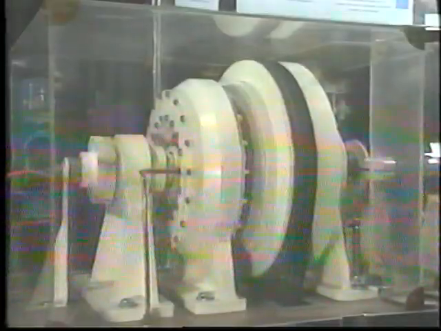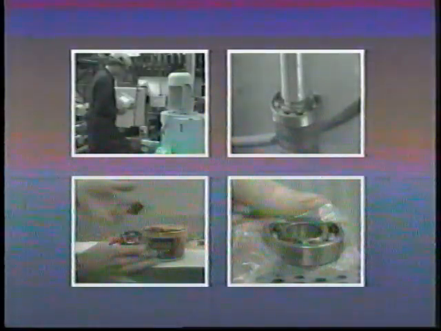Bearings. Most machines depend on them for reliable operation. When bearings fail during operation, downtime can be long and expensive. In this program, we'll see that correct installation, effective maintenance, and proper storage and handling of bearings can extend their life and minimize unexpected downtime.